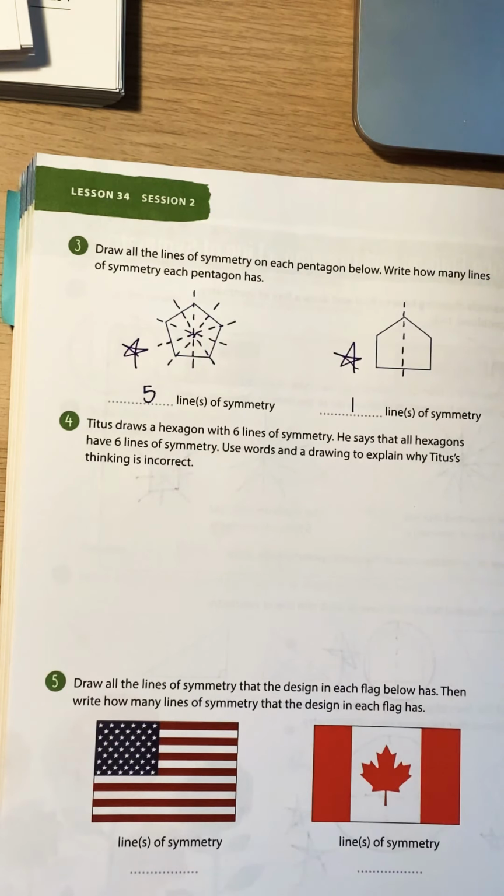Titus draws a hexagon with 6 lines of symmetry. He says that all hexagons will have 6 lines of symmetry. Use words in a drawing to explain why Titus's thinking is incorrect. So here's what Titus is saying.